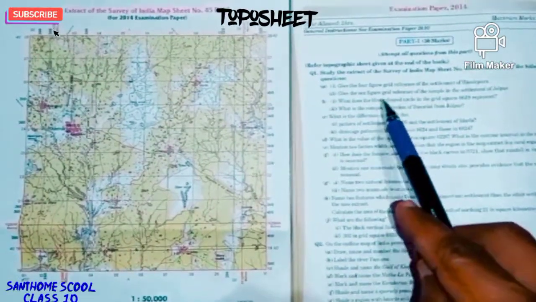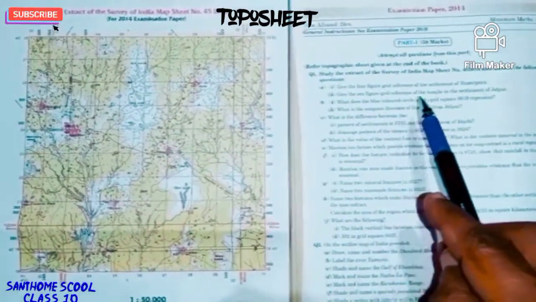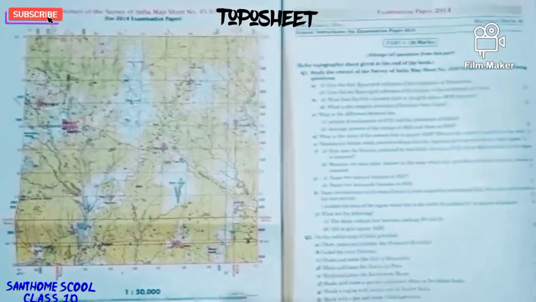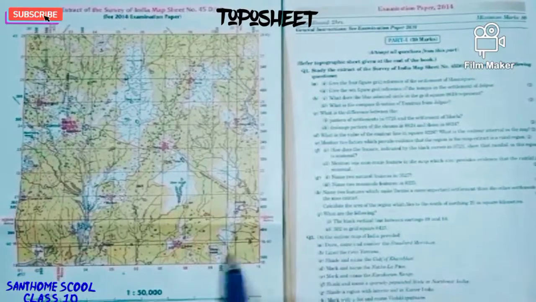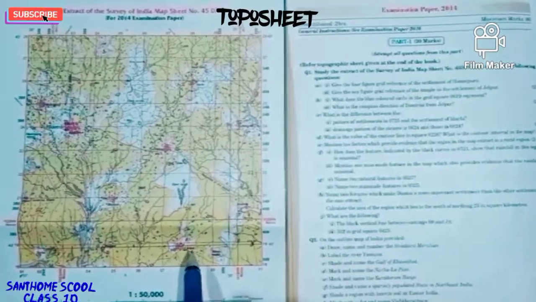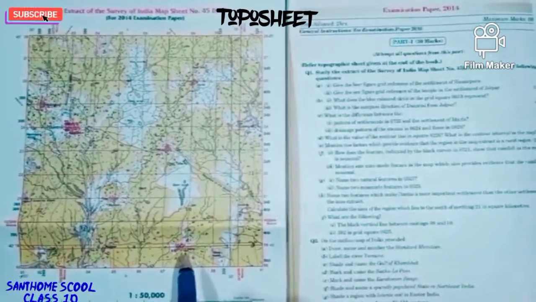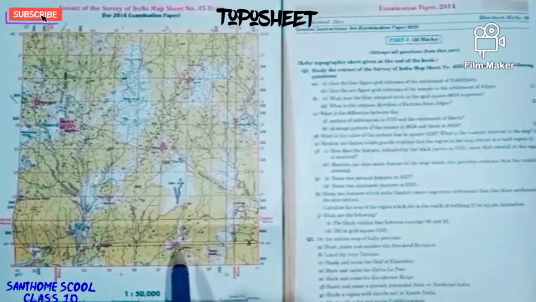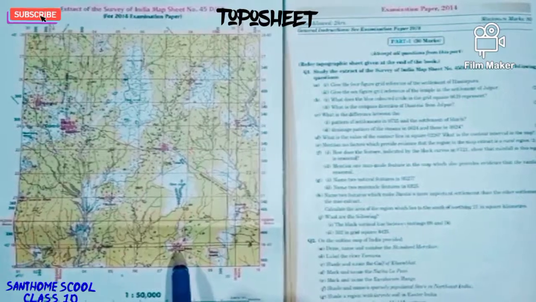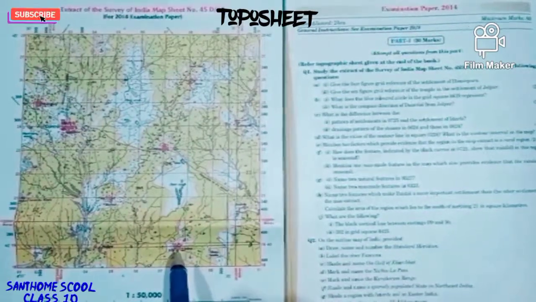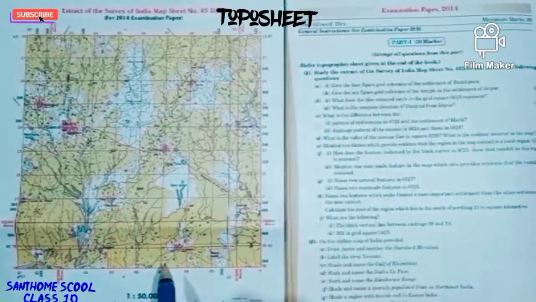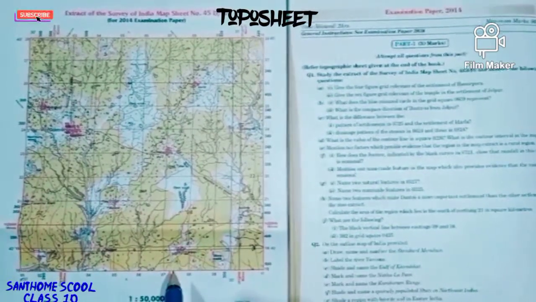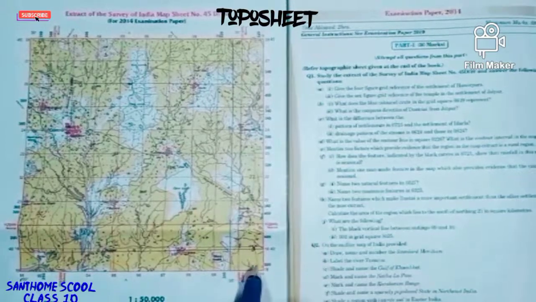Next, give the 6-figure grid reference of the temple in the settlement of Jolpura. Find the settlement Jolpura. Jolpura is here, and nearby there is one temple. In order to find this 6-figure reference, you need to find the 4-figure first. So for the 4-figure, left of the object eastings 07, below the object northings 18.